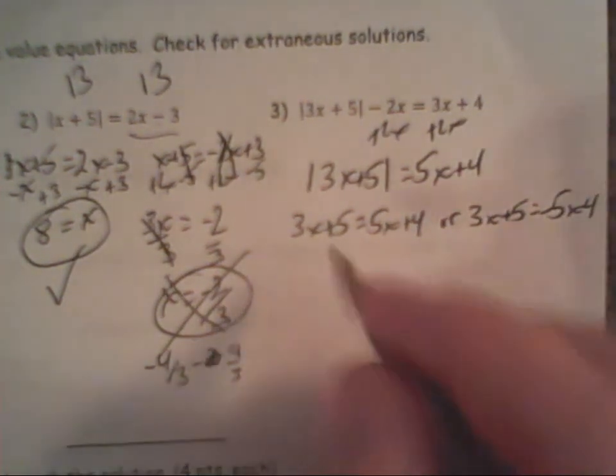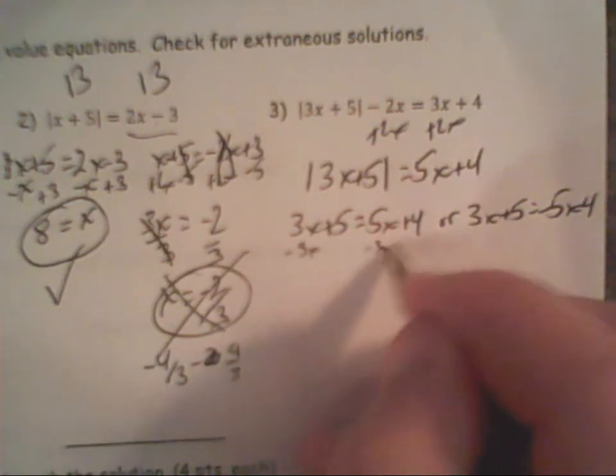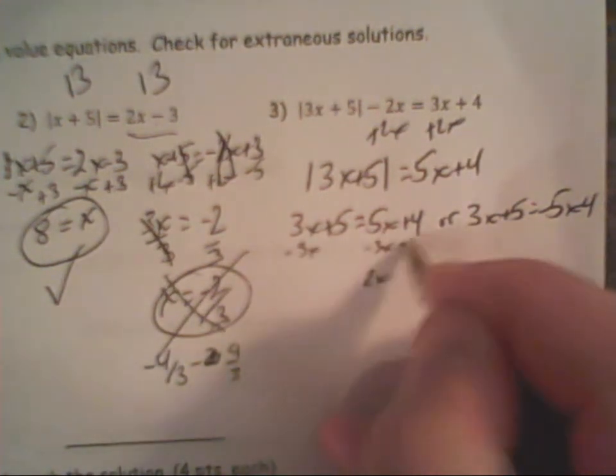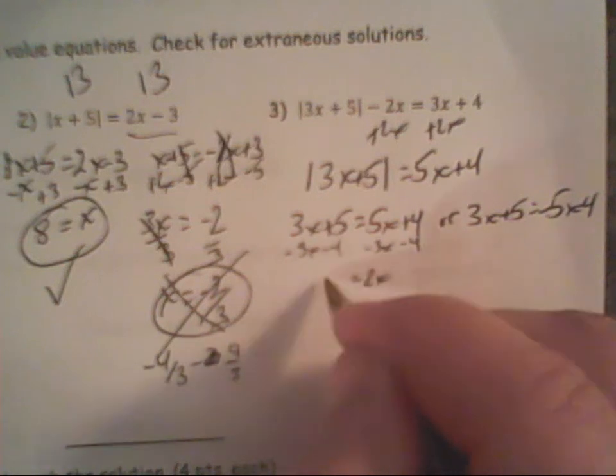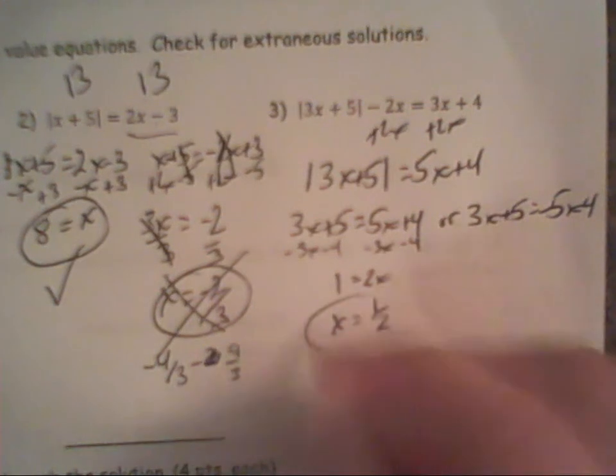And if I solve the first equation, I will subtract 3x from both sides. So here I'll have 2x. I can also subtract 4 from both sides. So 5 minus 4 will equal 1. And if I divide both sides by 2, x equals a half.